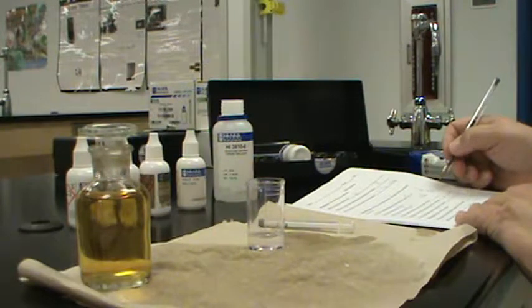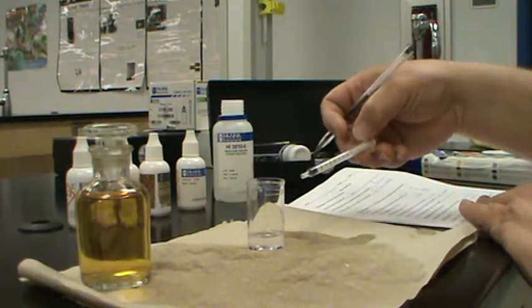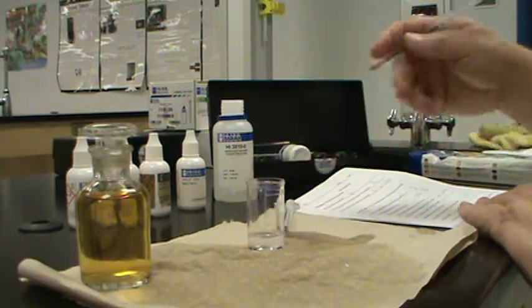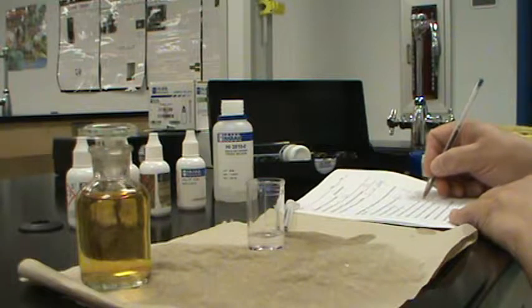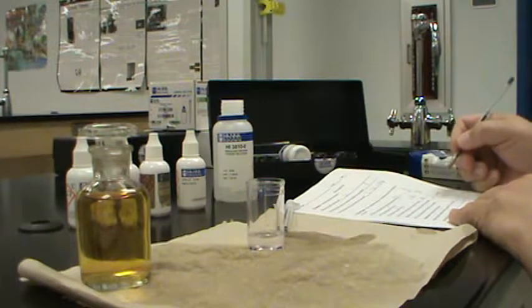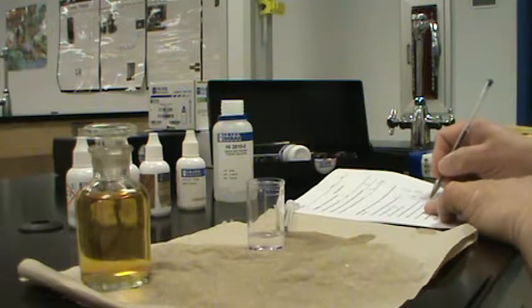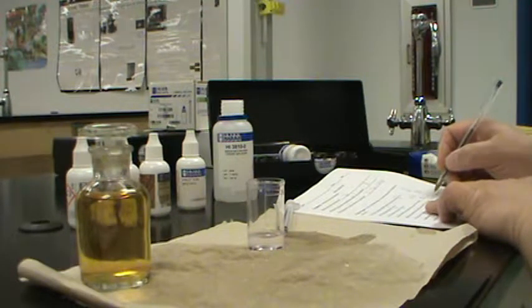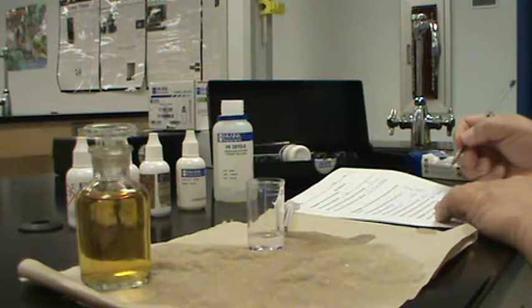So how many milliliters? It's actually 0.48 milliliters. Multiply this number by 10. 0.48 times 10, and we get 4.8 milligrams per liter of dissolved oxygen.